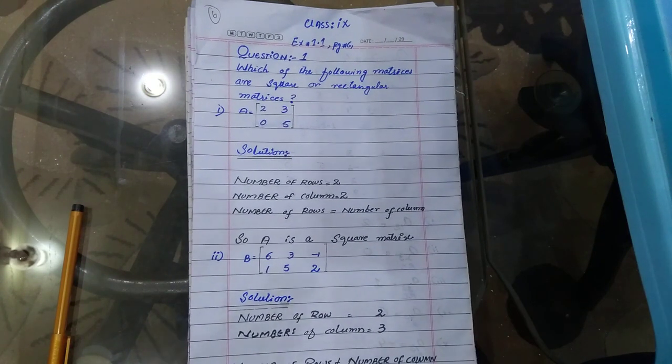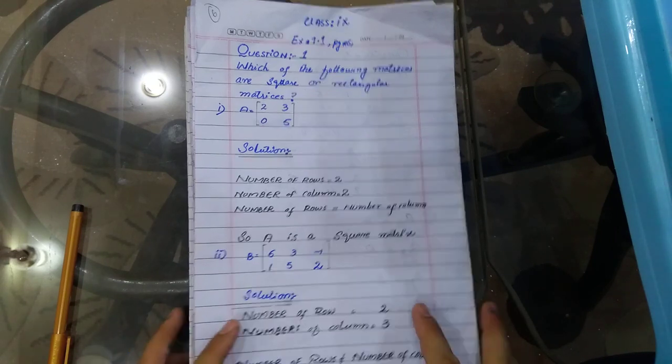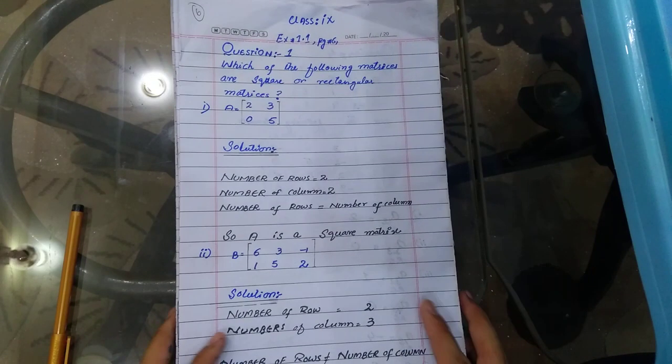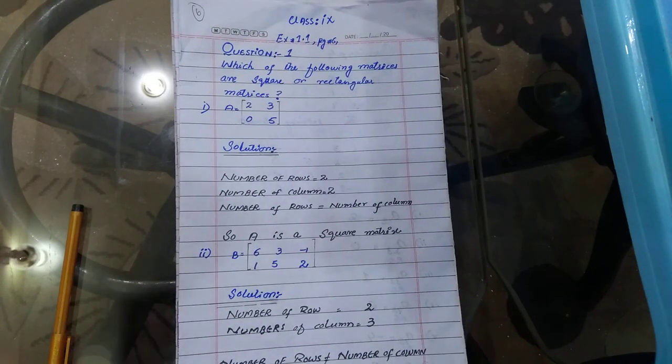Students, our first question is: which of the following matrices are square or rectangular? In question number 1 there are total 6 parts, and out of these 6 parts you have to select which matrix is a square matrix or a rectangular matrix. Now students, what is a square matrix? A square matrix is a matrix whose number of rows are equal to the number of columns.